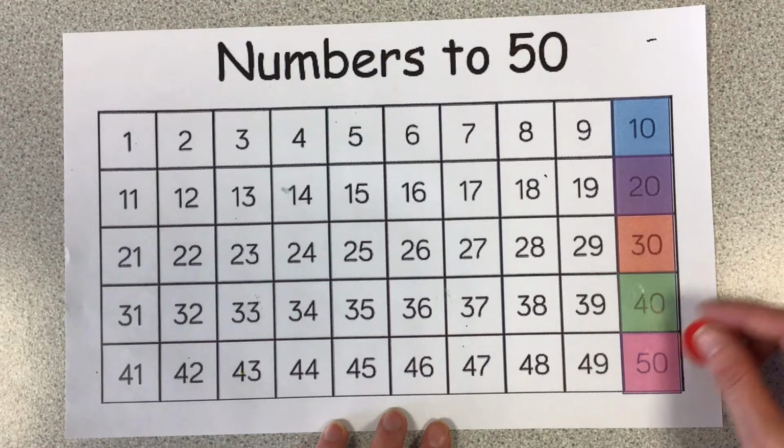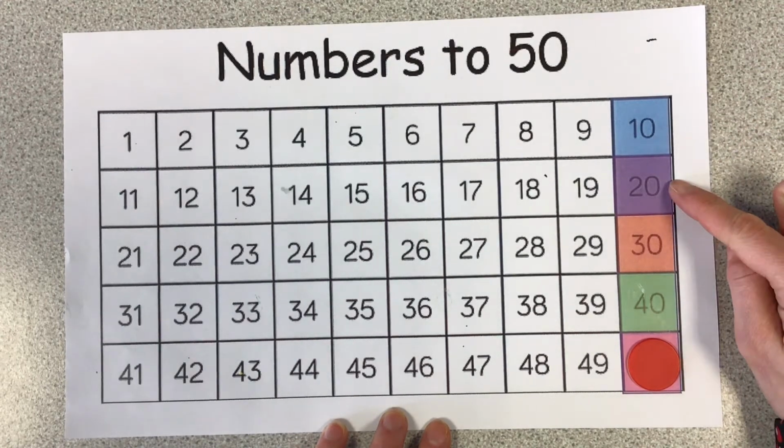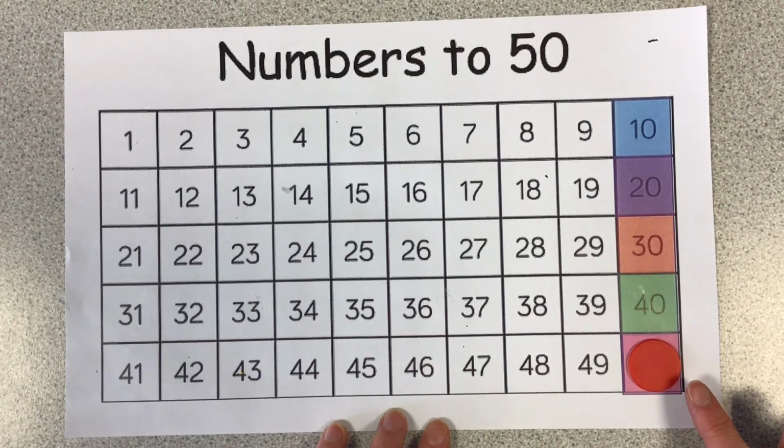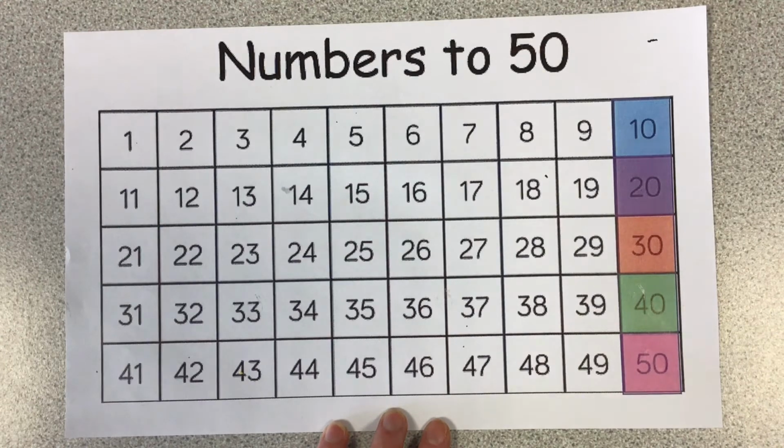Okay, what number have I covered up now? 10, 20, 30, 40. What number is missing? Pause the video, write it in your book or on your paper. What number was missing? It was 50.